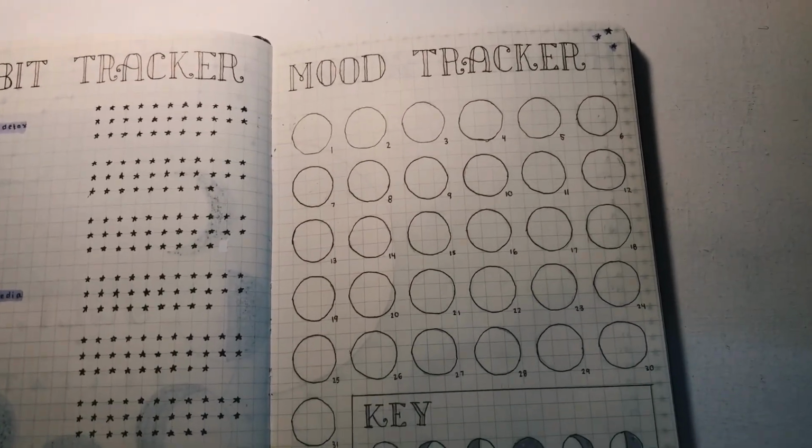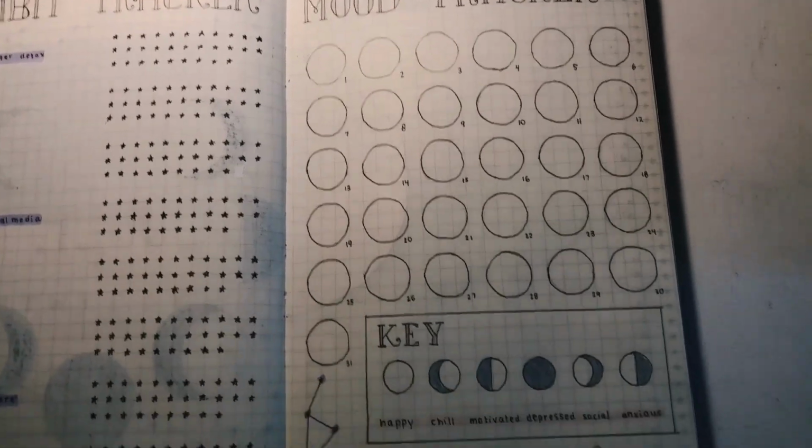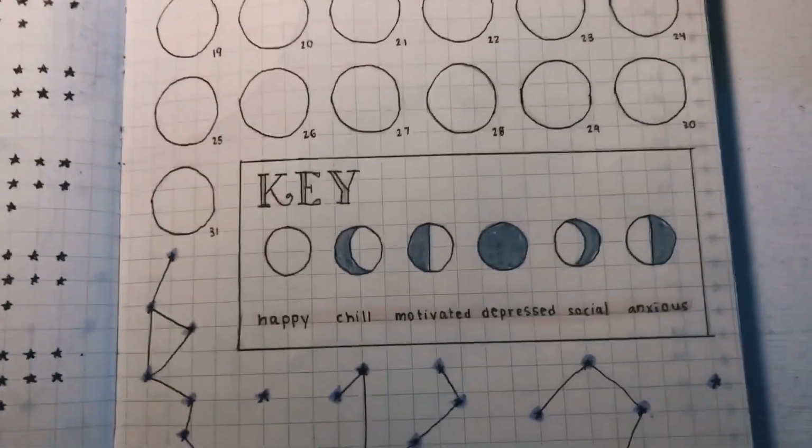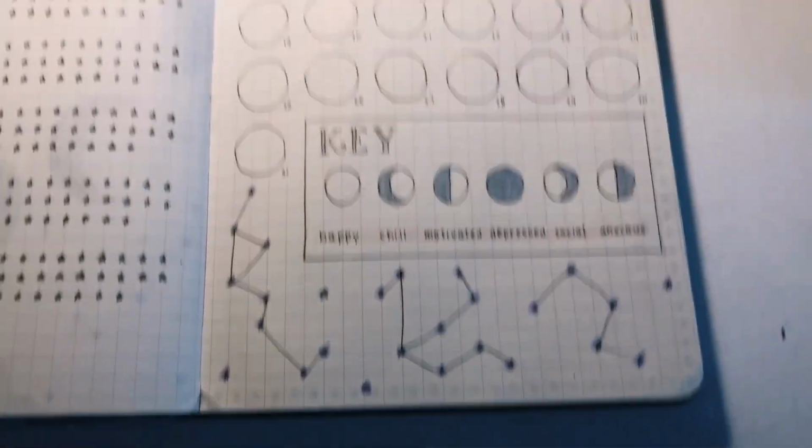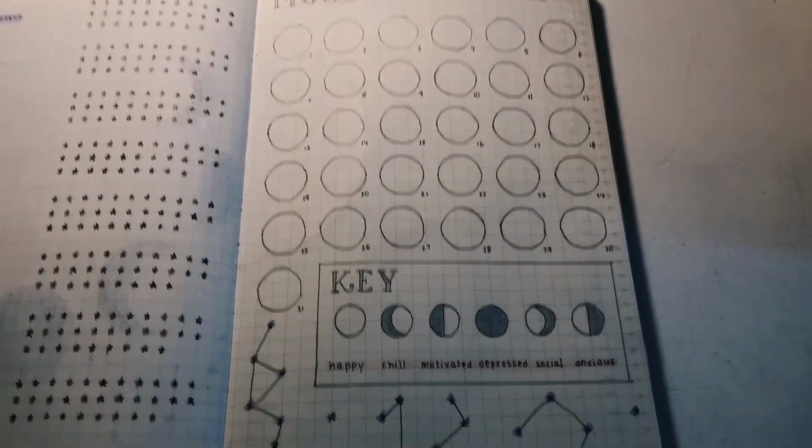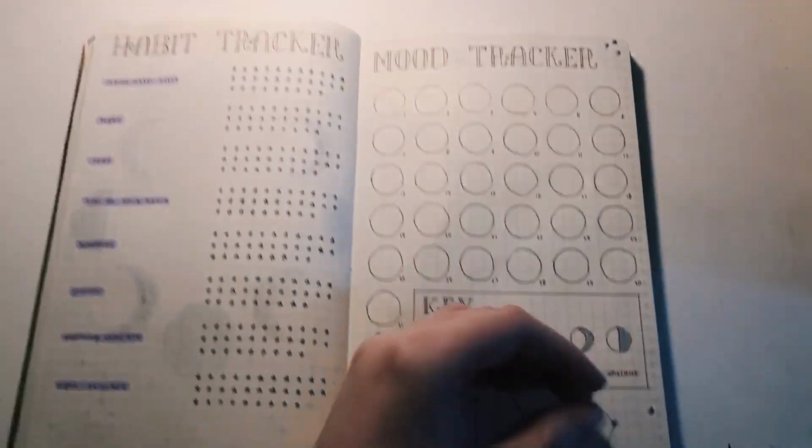I did it a little bit differently than I usually do. So instead of filling it in with a specific color, I fill it in with a moon phase. I thought that would be cute, and I think it'll look good when it's all filled in. And then I've just got some constellations down at the bottom there.